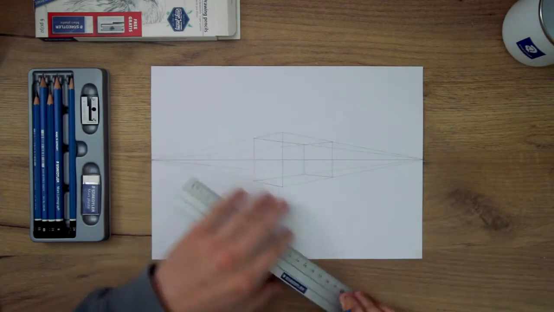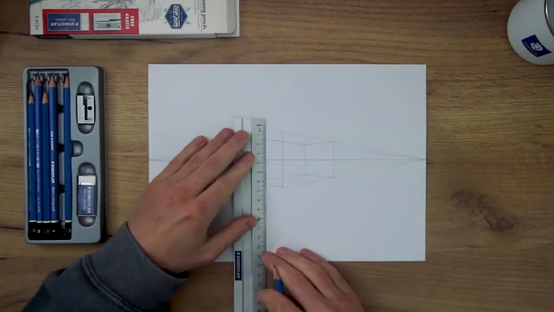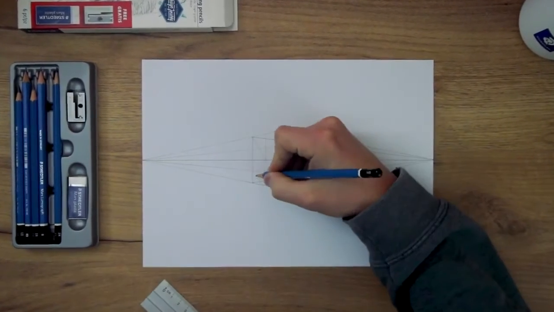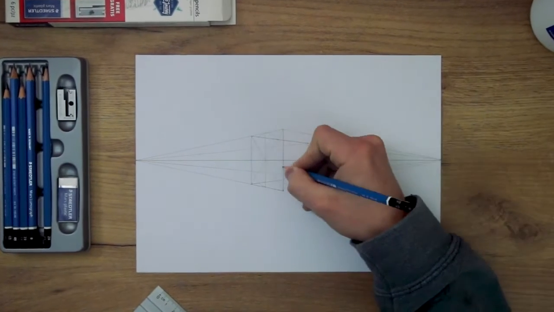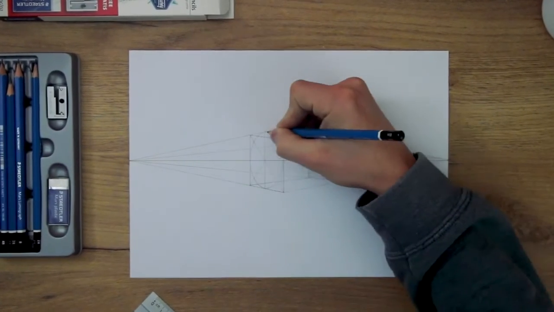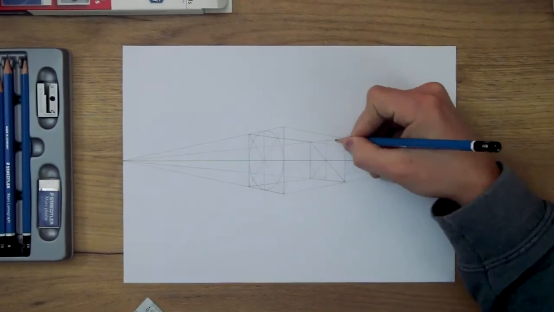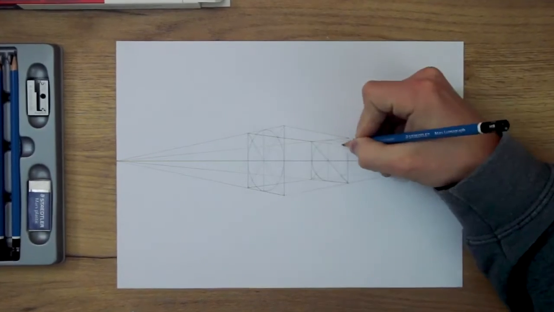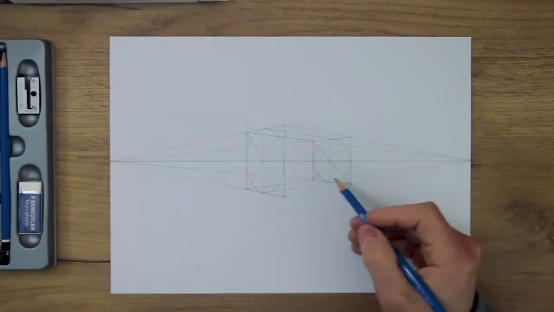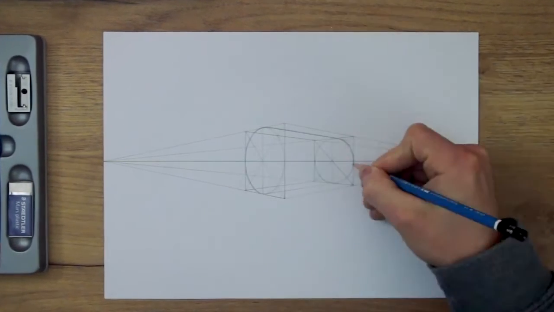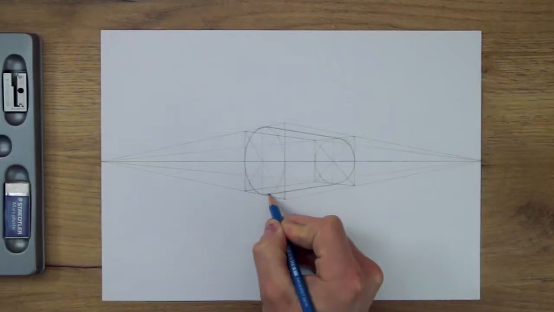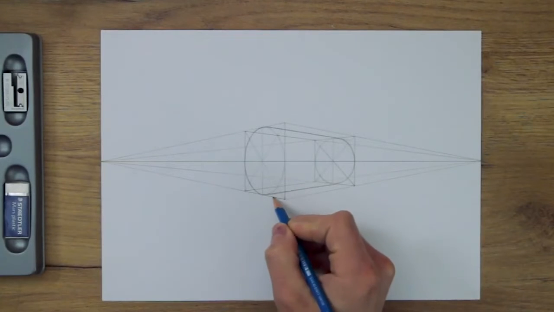Now that I have this box drawn out, I can divide each side up and use these divisions to help me draw in the ellipses. Again, we have to do this at each side. The next step is to join these together like so, and you have now constructed a cylinder in perspective. Have a go at constructing some more cylinders like this in perspective.